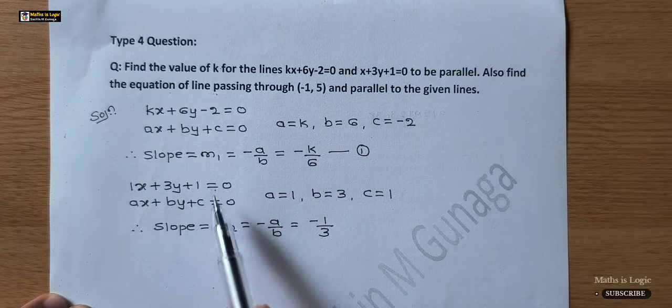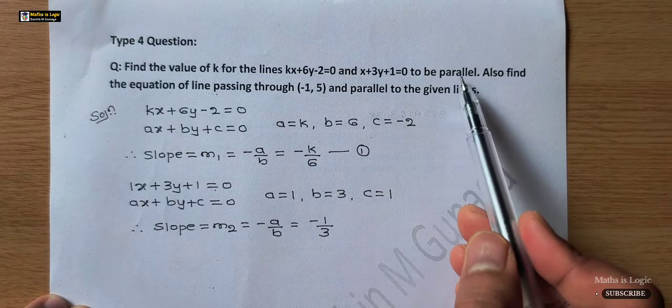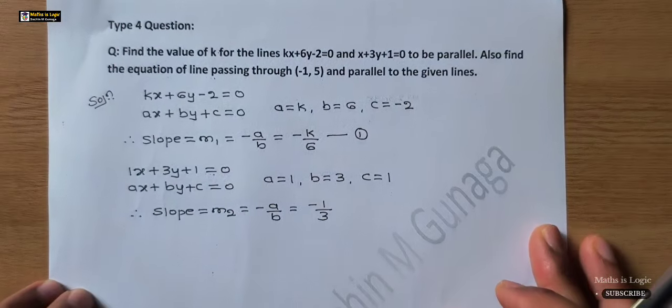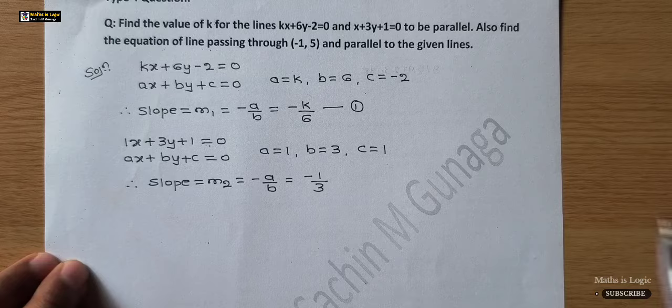After finding m1 and m2, next you need to use the parallel condition. Why we need to use the parallel condition? Because to find out which value? K value. Therefore write parallel condition. So what is that parallel condition?